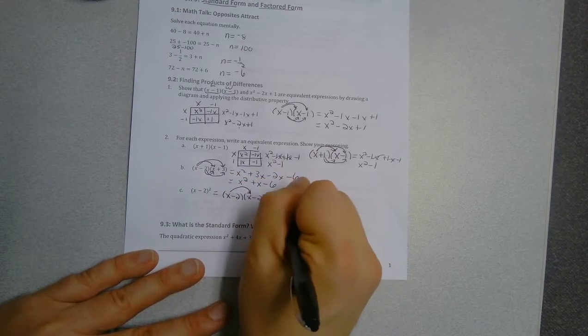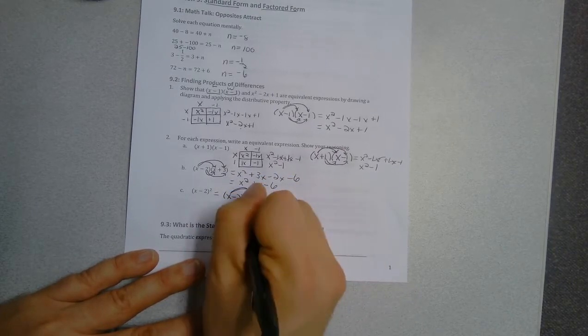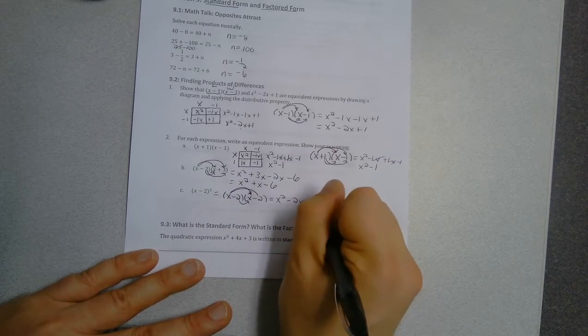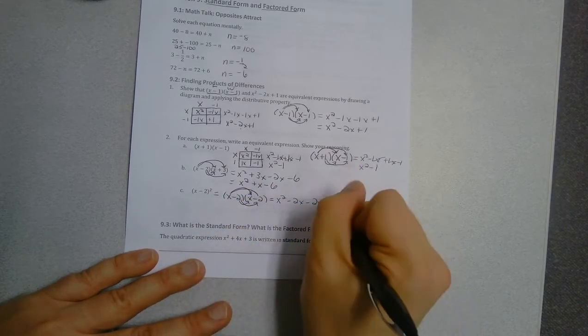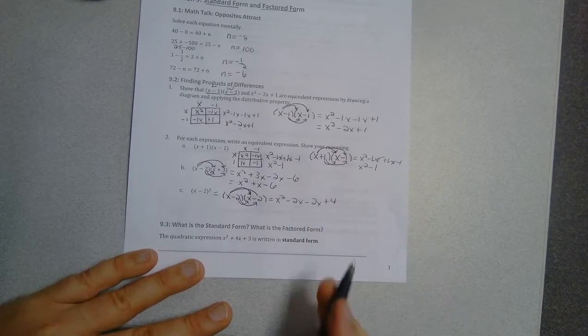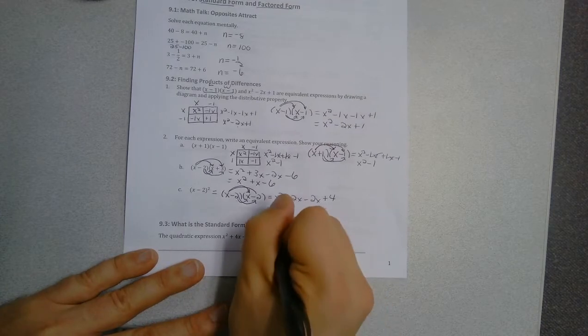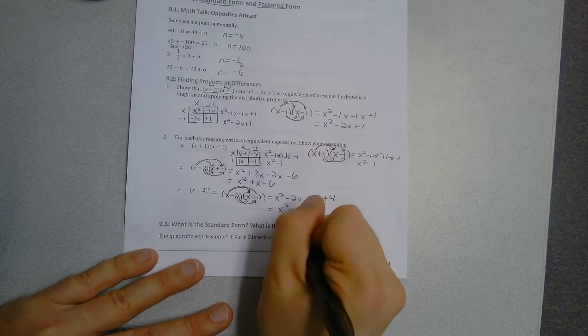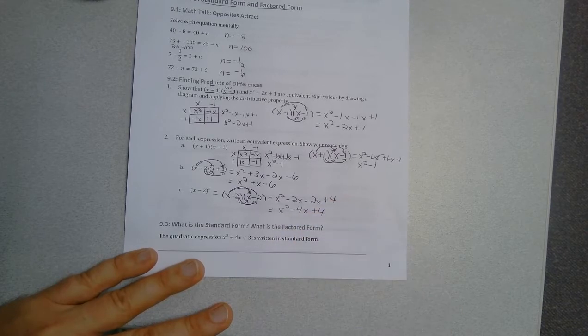So we have x squared minus 2x minus 2x. And then negative 2 times negative 2 is plus 4. Combining our like terms, negative 2x minus 2 more x gives us x squared minus 4x plus 4.